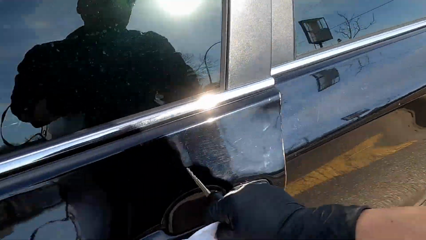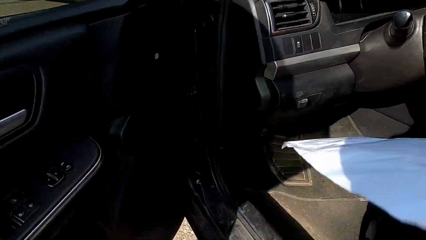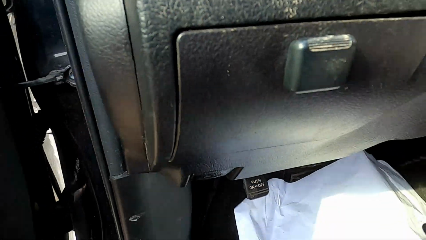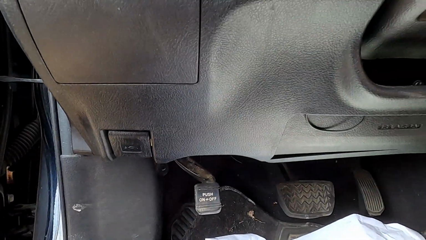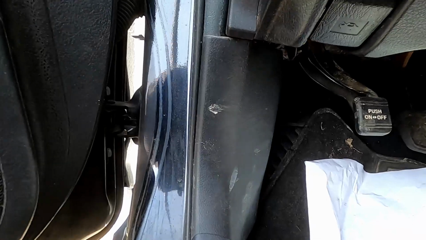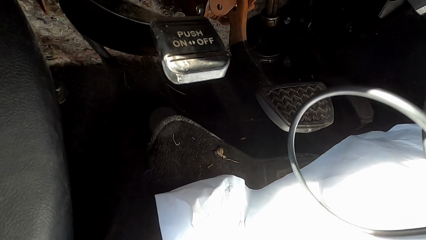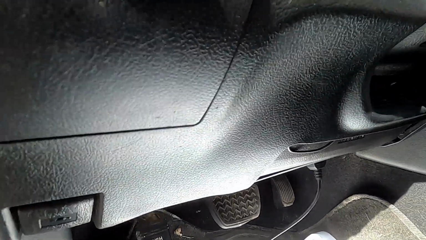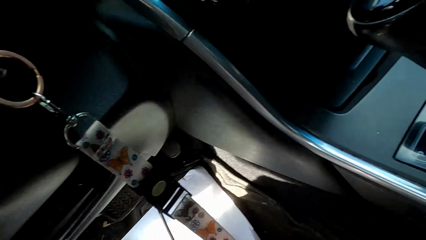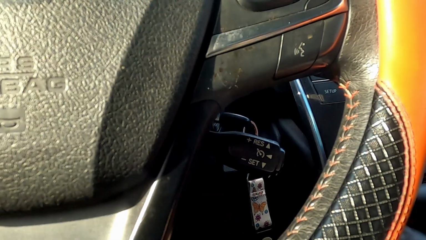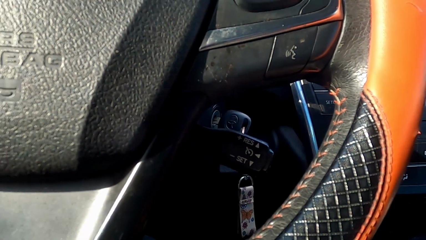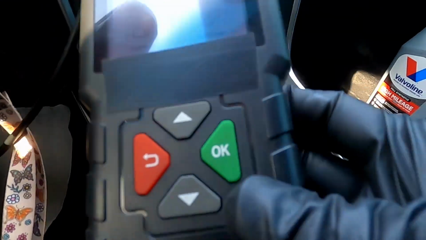Guys, so Toyota Camry, we have a complaint about gas mileage, and we have a code for the P0420, which means it's a catalytic efficiency code. Alright, let's find out.